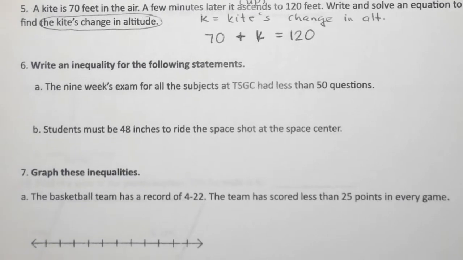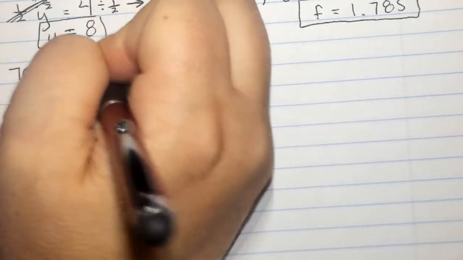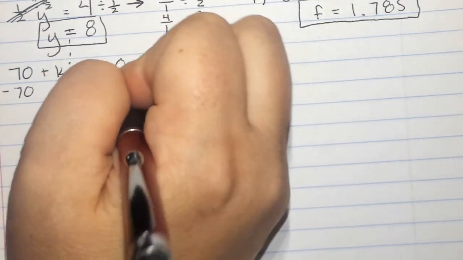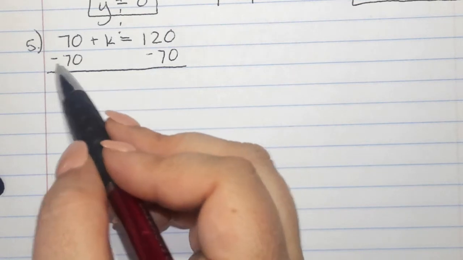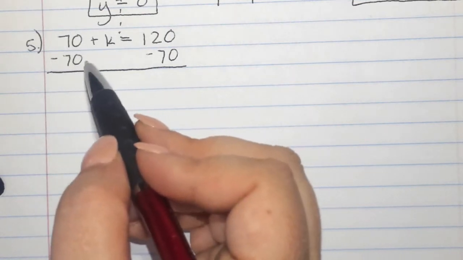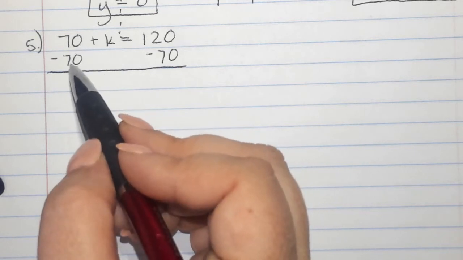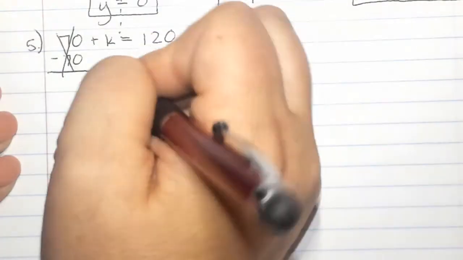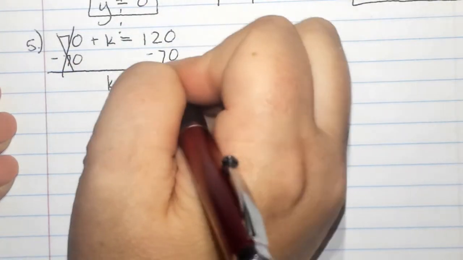Okay, so the next step was to solve it, though. So I'm going to come over here onto my paper where I'm writing all my solving because it's got more space. There was addition, so I'm going to subtract 70 from both sides. You'll notice when I did minus 70, I put minus and 70 underneath that. Did I put my minus sign under the plus sign? No, because I'm doing 70 minus 70, which is 0. It's canceling out. That's going away. So then I get K equals 120 minus 70 is 50.